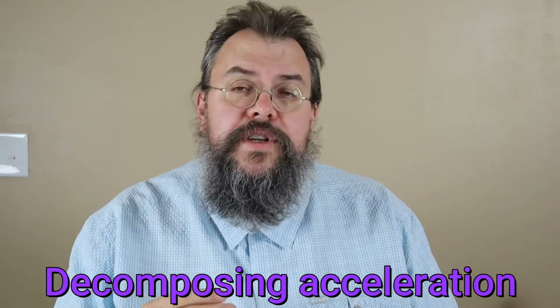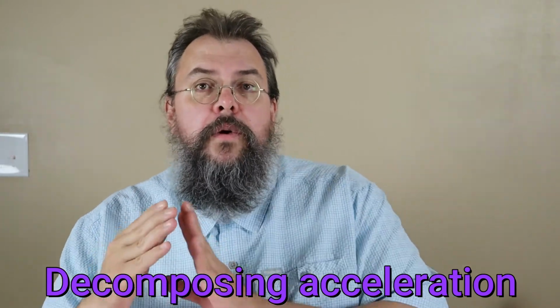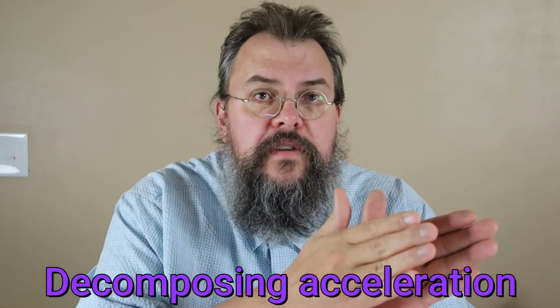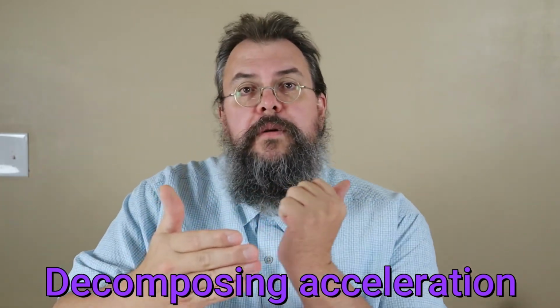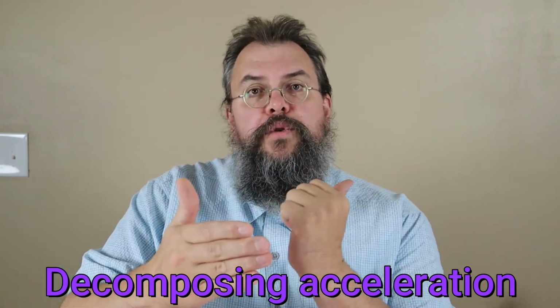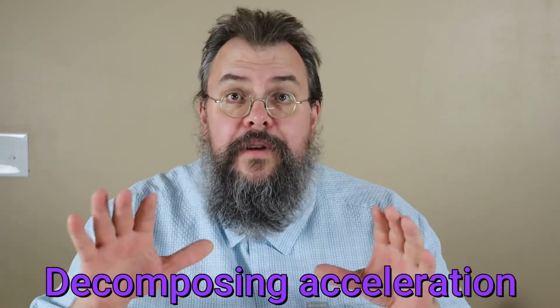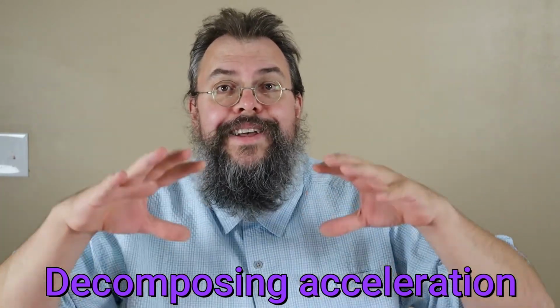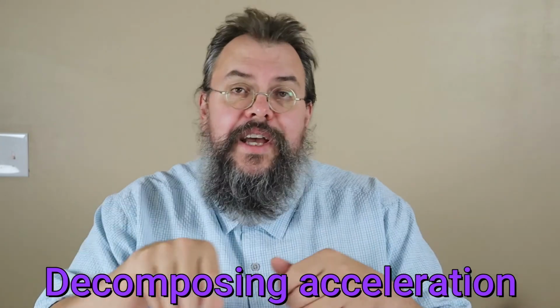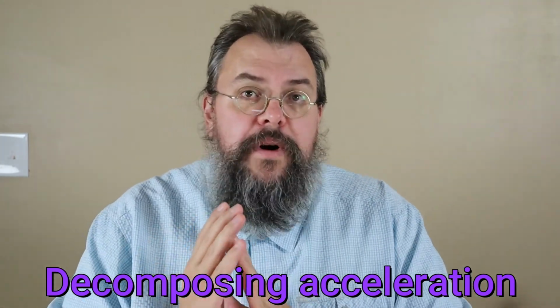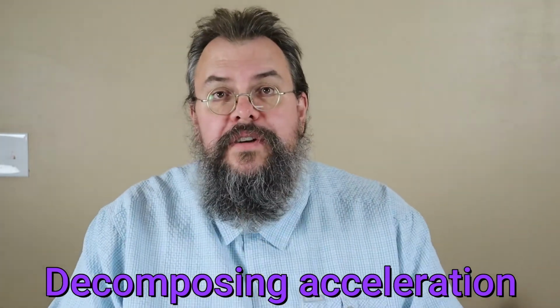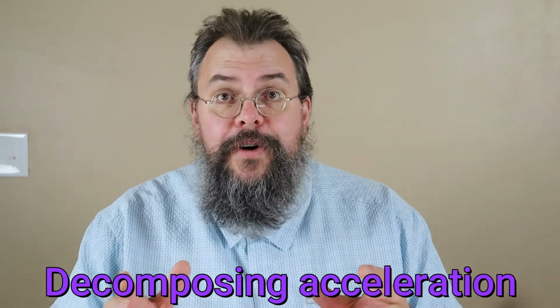So in essence, the acceleration is really split into two parts. One part goes with velocity, one part goes perpendicular to velocity. That's sort of the pulling it to the side part. So what we want to do is say, hey, let's take acceleration and break it into these two parts, with and perpendicular to velocity. That's where we're going.